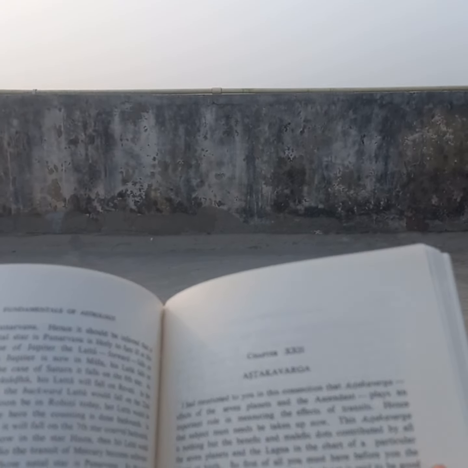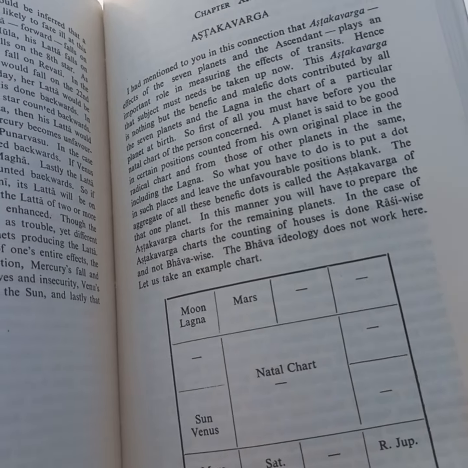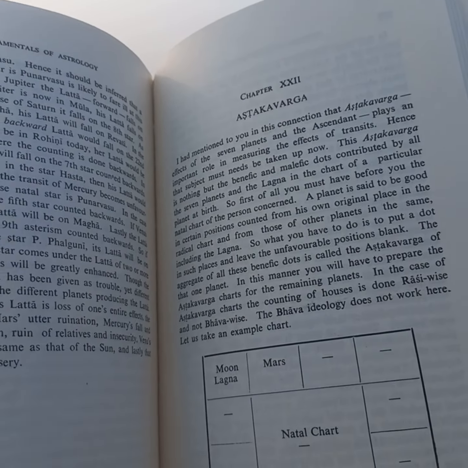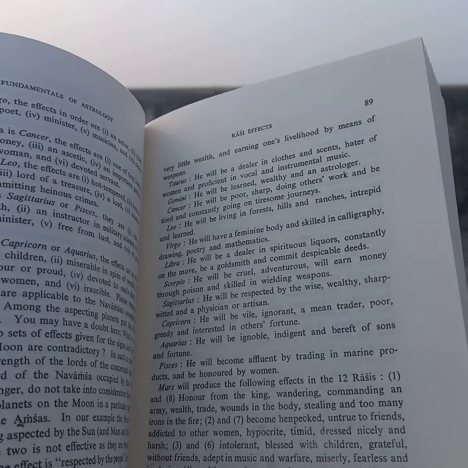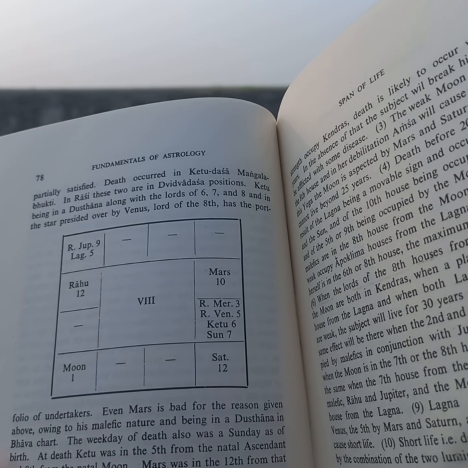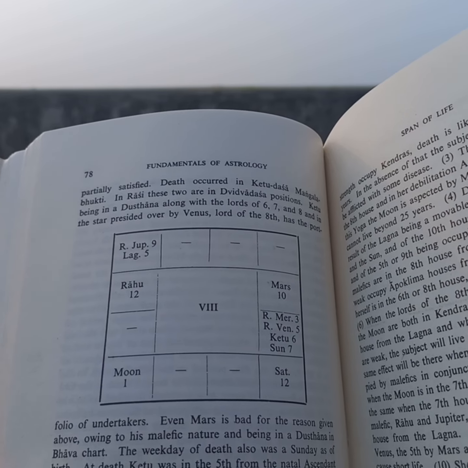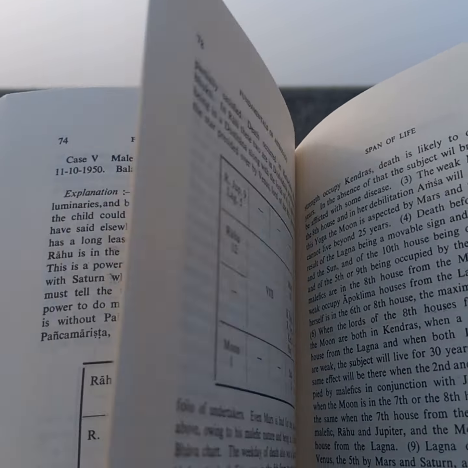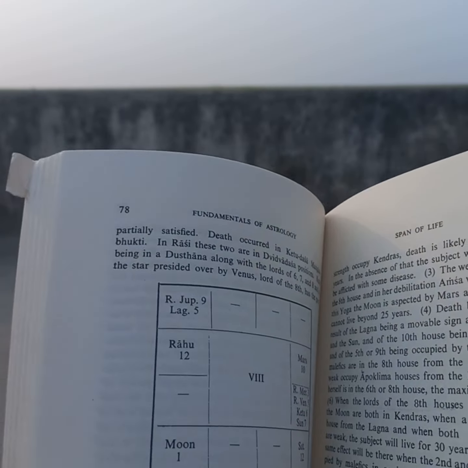One more thing that I saw in this book is that there are only South Indian charts. So if you can't read South Indian, you must learn to read the South Indian chart. I have also uploaded a video on the South Indian chart. These are quite easy once you get used to it.